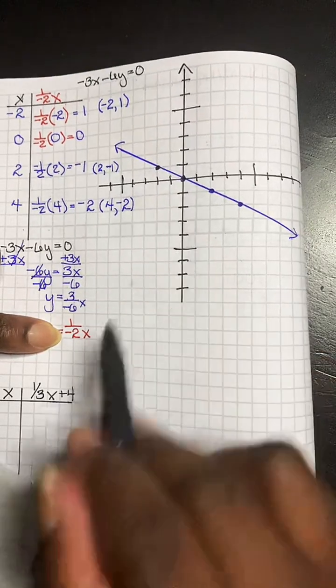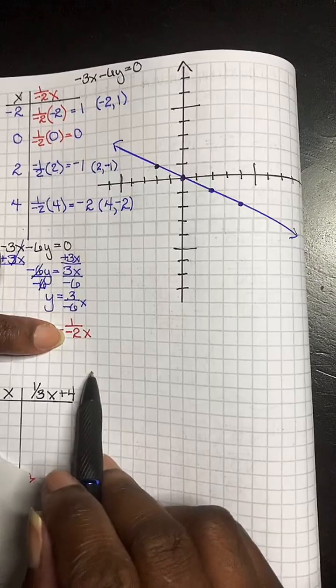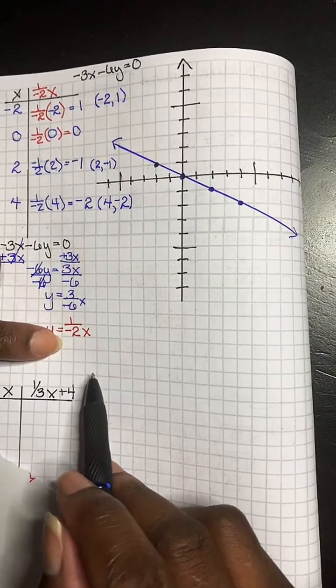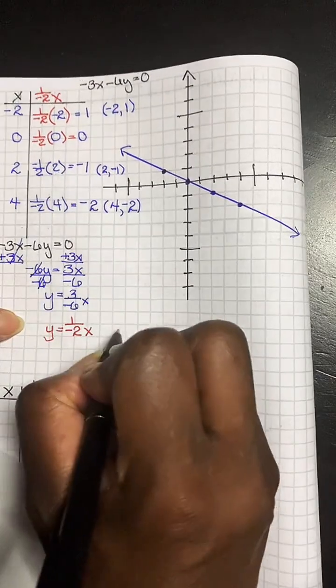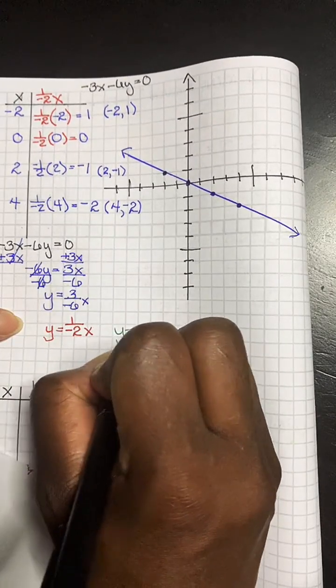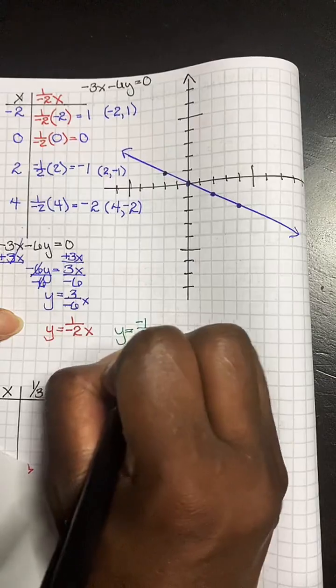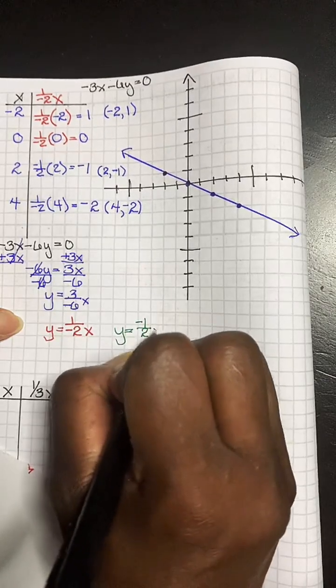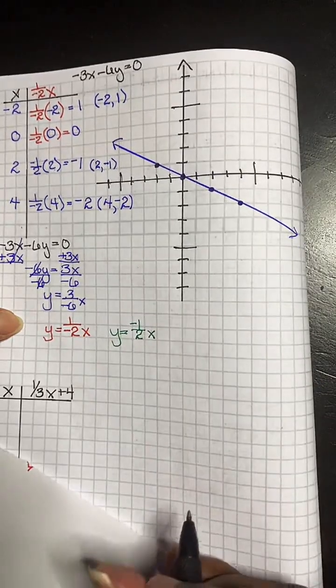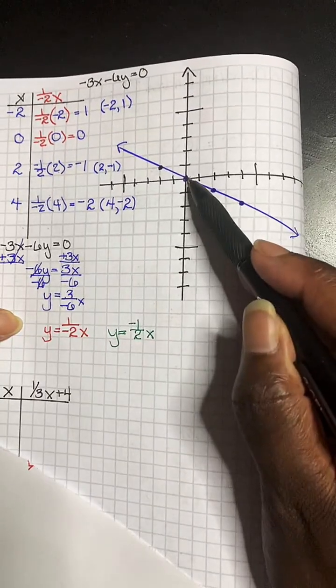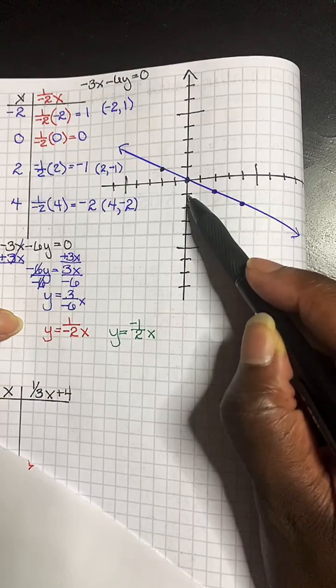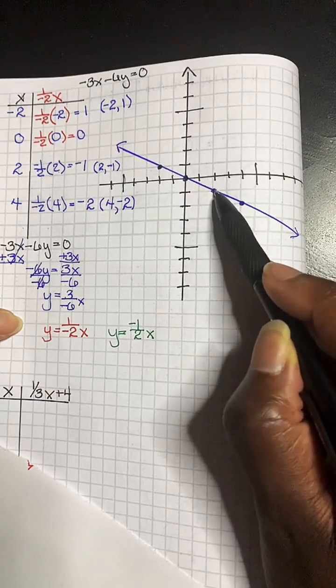But remember, with negative slopes, one or the other can be the negative. So if I wanted to, I could say this equation is y equals -1 over positive 2x. So that means if I start here at the origin, I can go down 1, and go to the right 2.